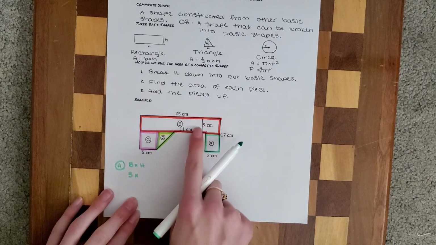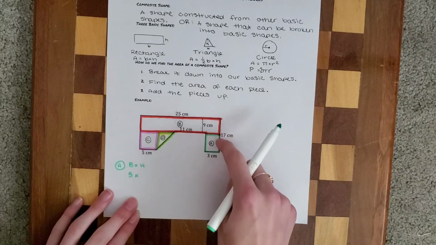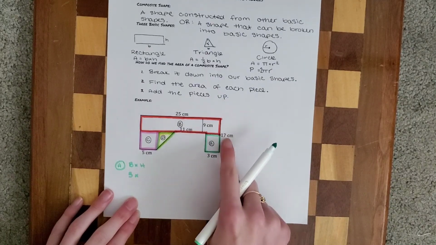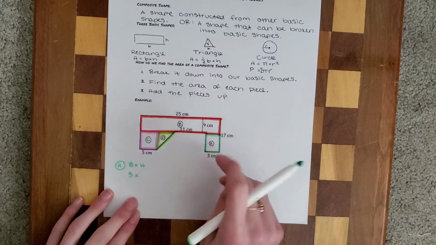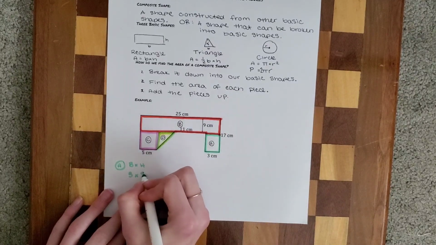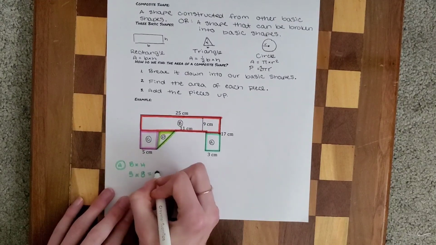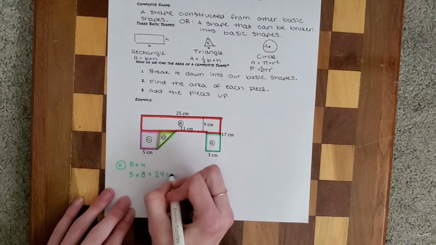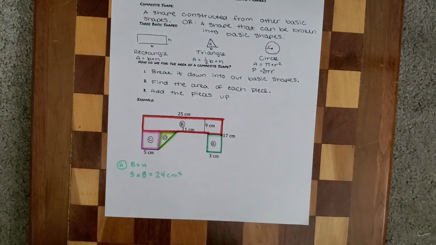And this piece right here has a height of 9 centimeters. So whatever is left over is going to be the rest. So 17 minus 9 gives us 8. And so this side length is 8. And if we multiply 3 by 8, we get 24 centimeters squared. So that's piece A.